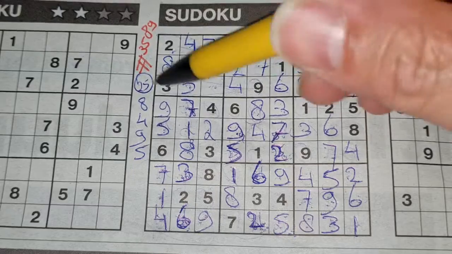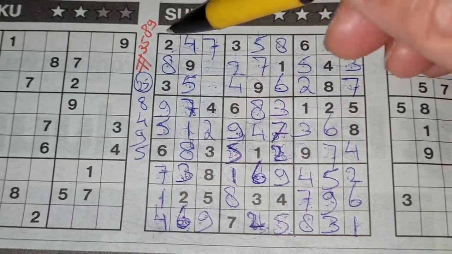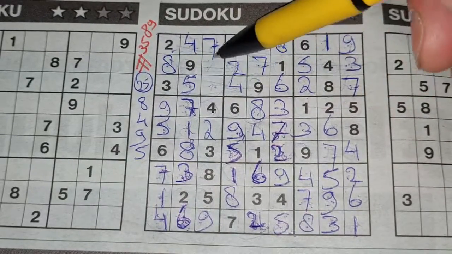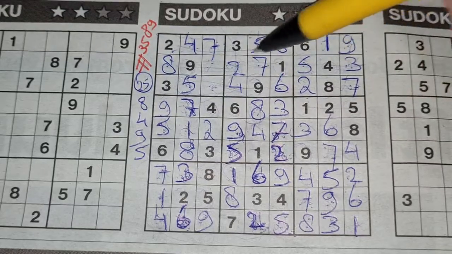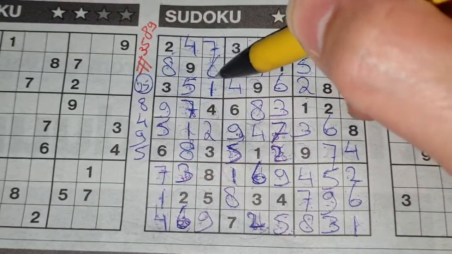And the final 2 numbers of this big square for numbers. 1 is missing. 2, 3, 4, 5, and the 6 is missing. 1 and 6. We see here 1, a 1 there. 1 should be here. And the 6 goes there.